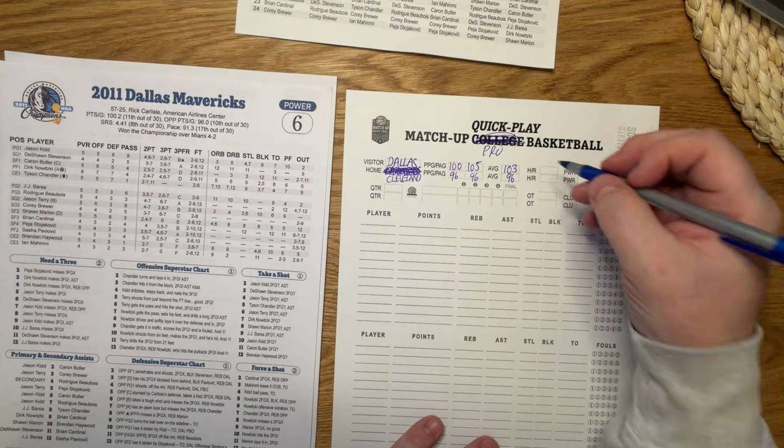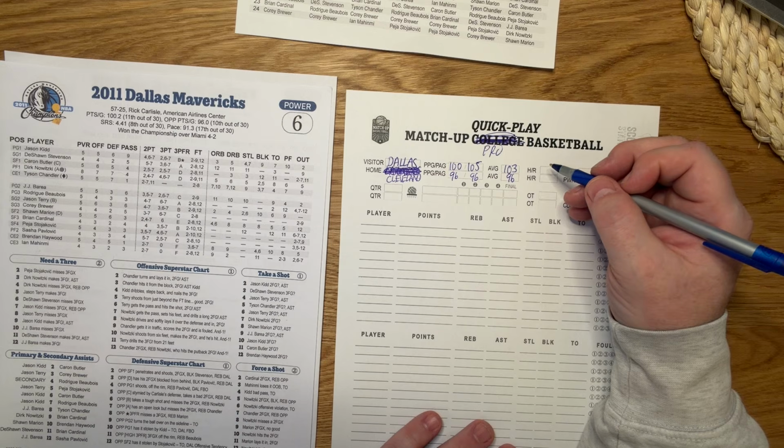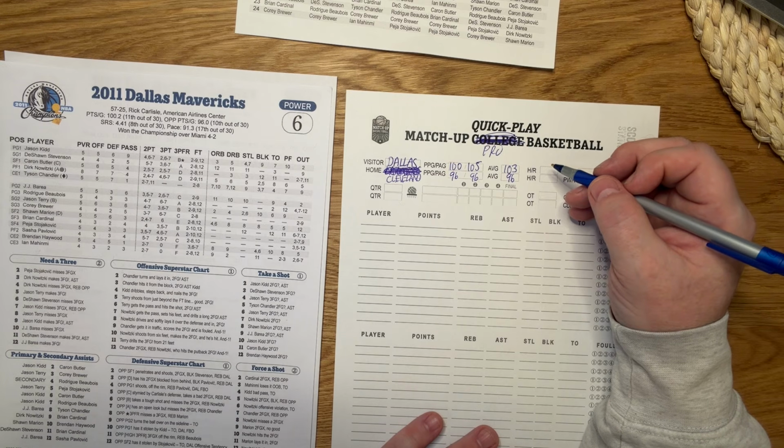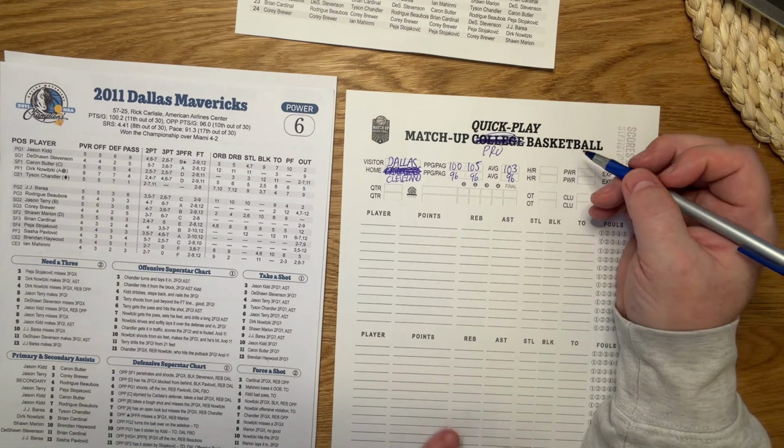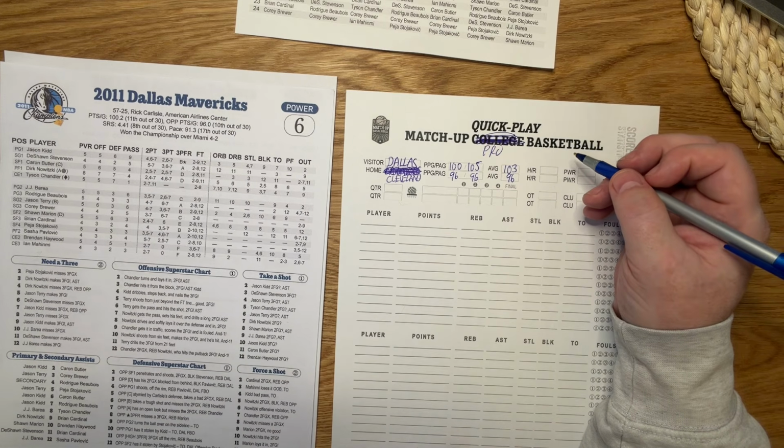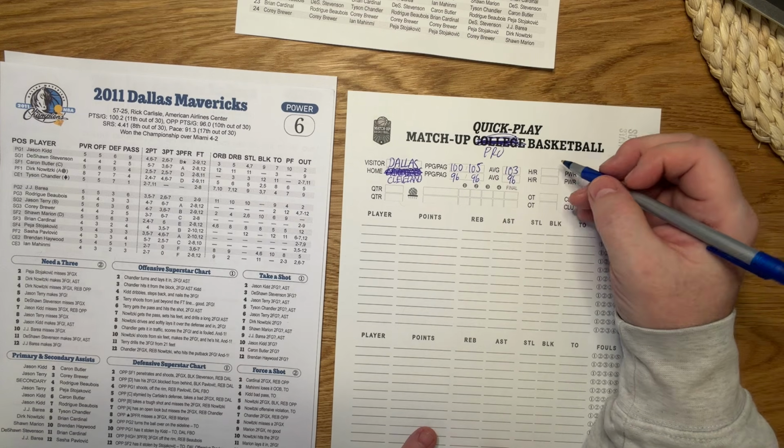And so home and road. The home and road absolute value of the difference. Dallas is a 7, I think, on the road. Yes. And the Cavaliers are a 3 at home. So that is a difference of 4.